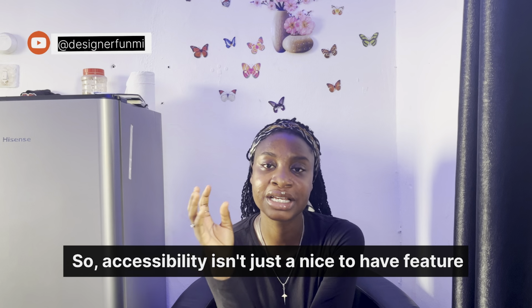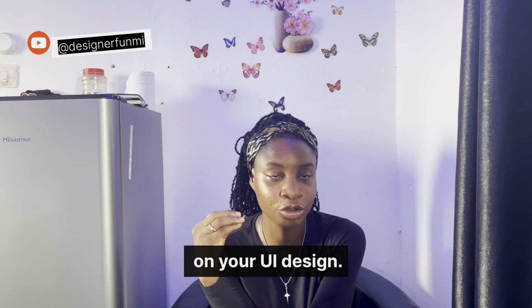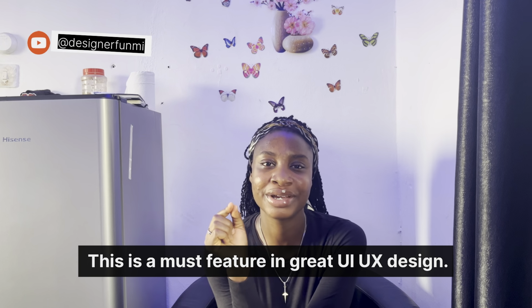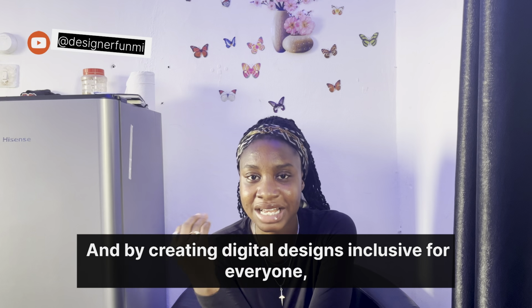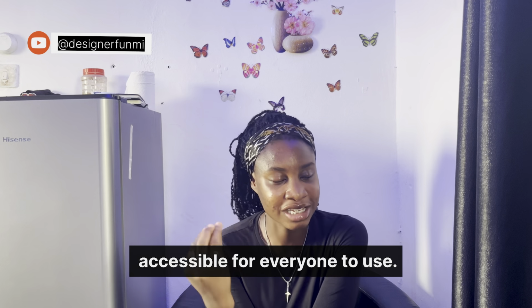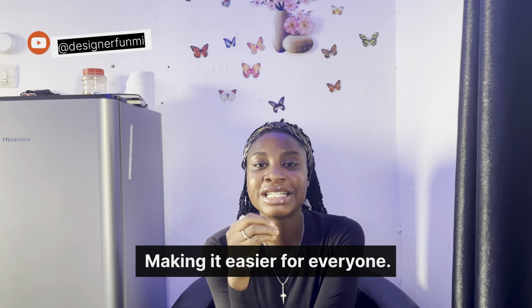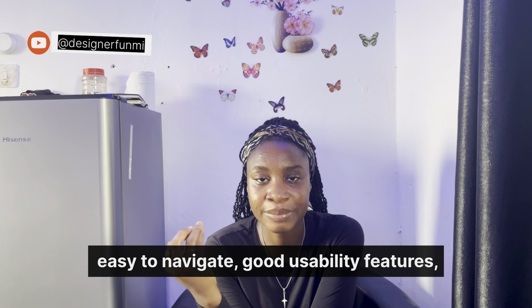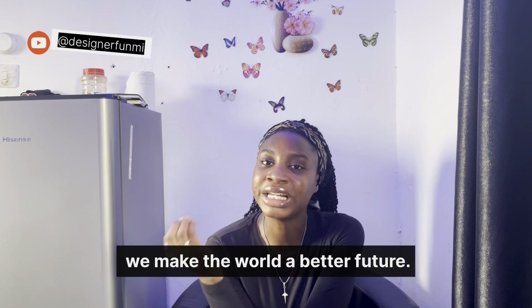So accessibility isn't just a nice to have feature in your UI design, it is a must-have feature in great UI/UX design. And by creating digital designs inclusive for everyone, accessible for everyone to use, making it easier for everyone, easy to navigate, with good usability features, we make the world a better place.